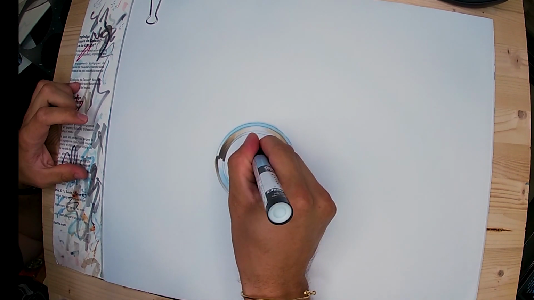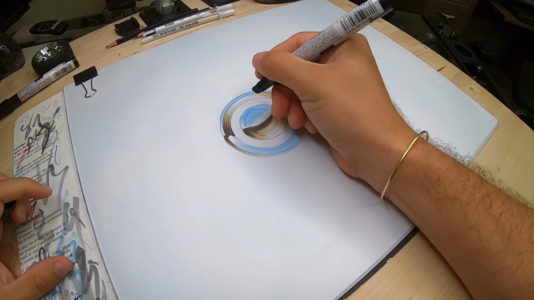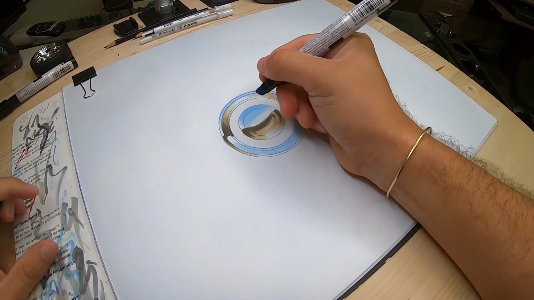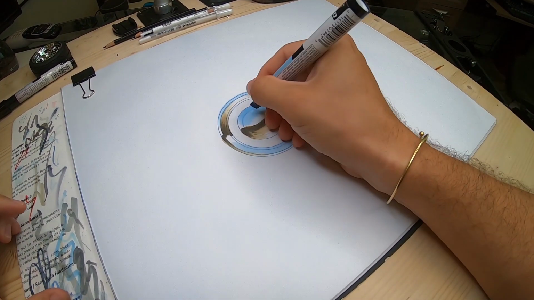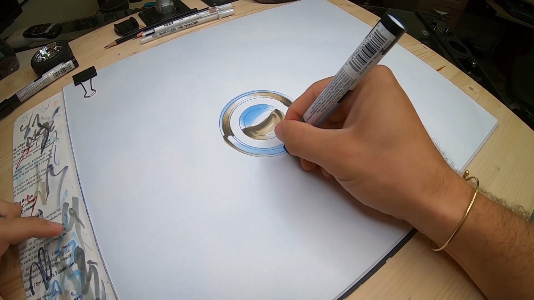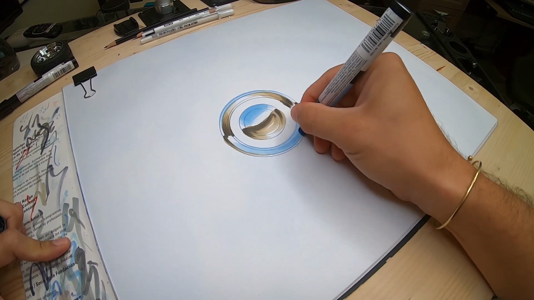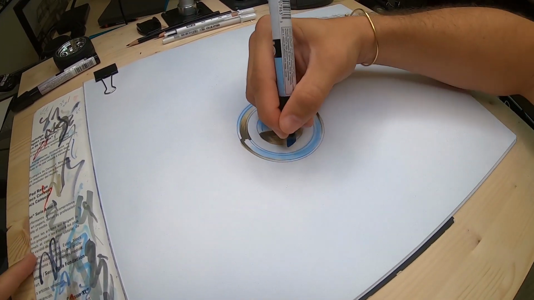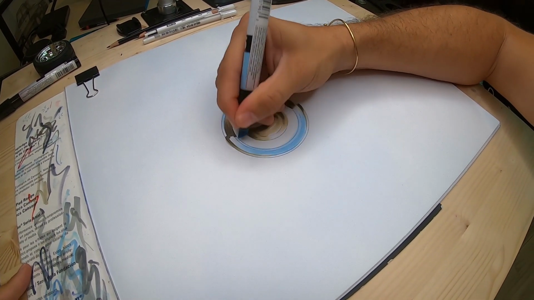So now I'm going to try a different blue, which is the first one I use. I always start with the first one, called Sapphire Blue, and it's the lightest blue that Ad Marker makes. The next one will be my Azure, and you can see it's slightly bluer.